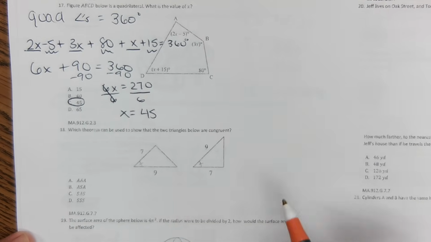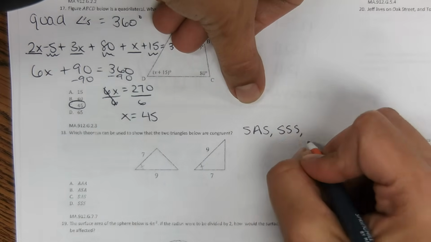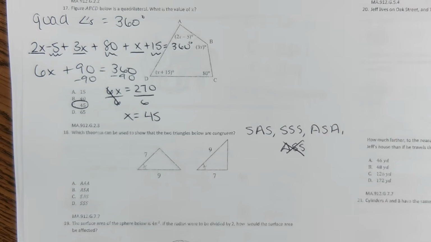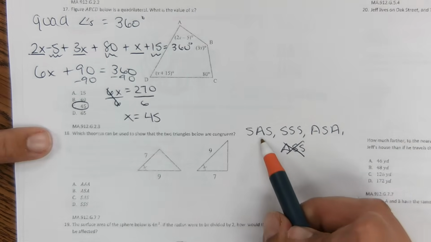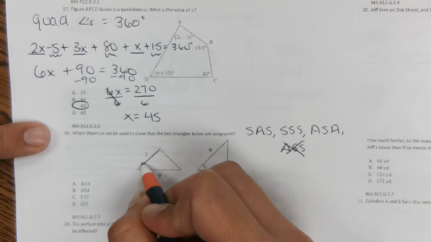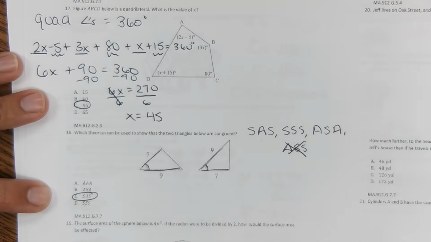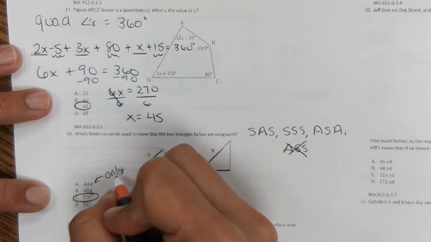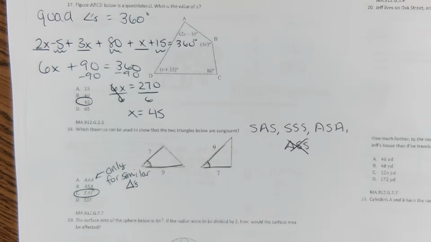Which theorem can be used to show that the two triangles below are congruent? So I'm looking for either side angle side, side side side, angle side angle. Remember ASS isn't one. And is there any more? Oh, I think that's it. I feel like I'm missing one. Okay. So here we have a matching side, matching angle, and then a matching side. So we have side angle side. And then angle, angle, angle is only for similar triangles. It can only prove triangles similar is what I'm trying to say.